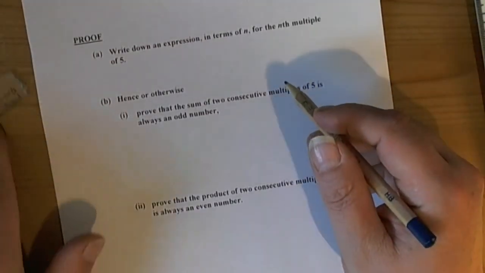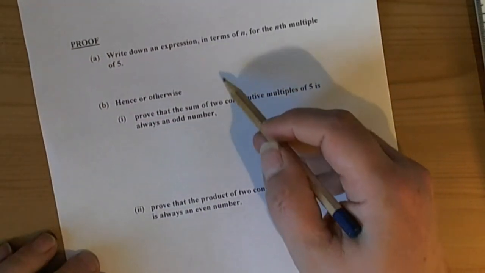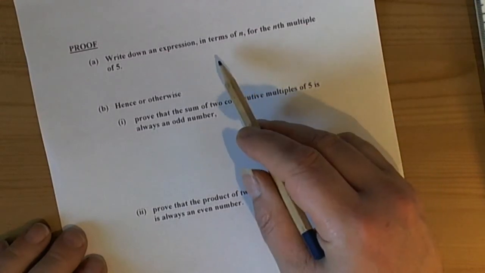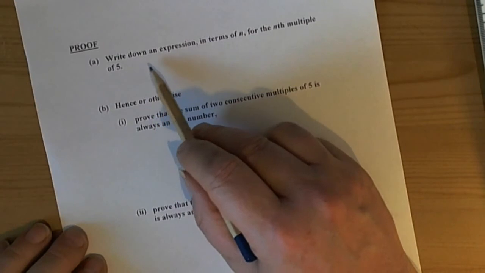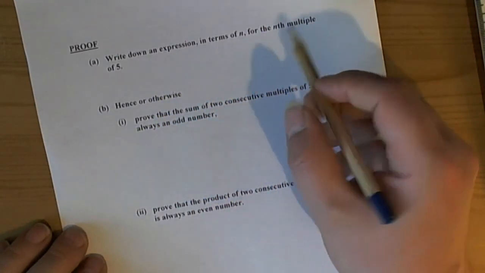Now, proof is part of the higher syllabus, and it's not asked that often, so I've put one of these down just to give you an idea of what they're after. They want us to write down an expression in terms of n for the nth multiple of 5.